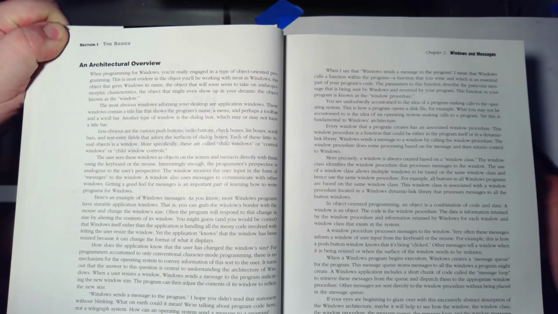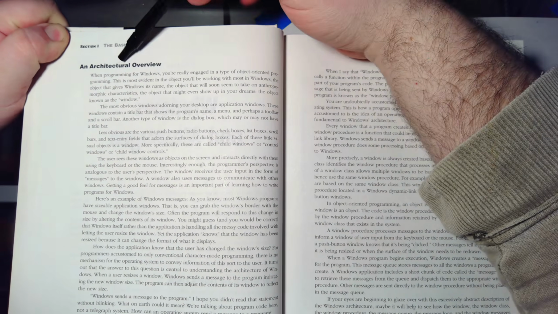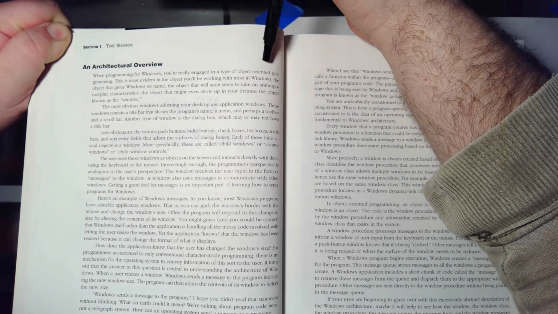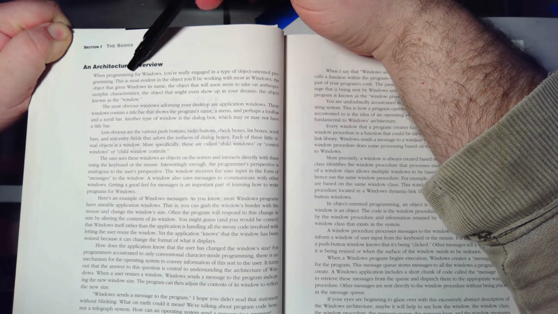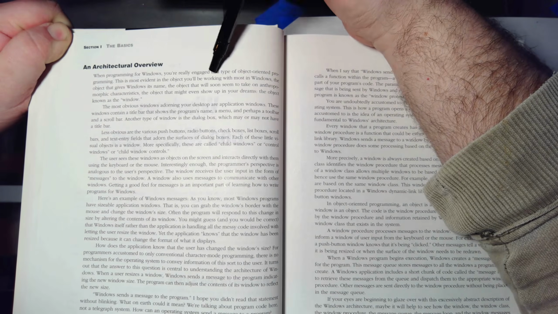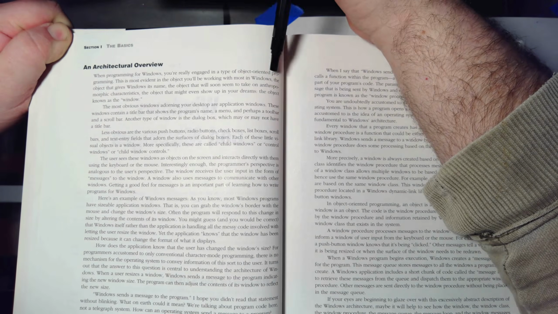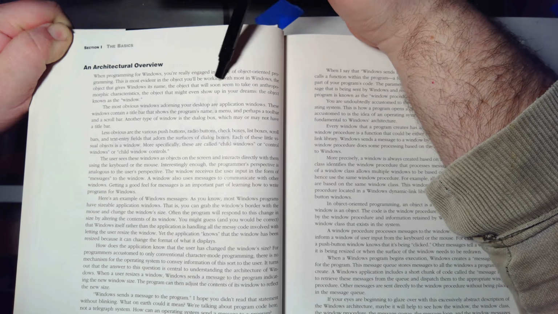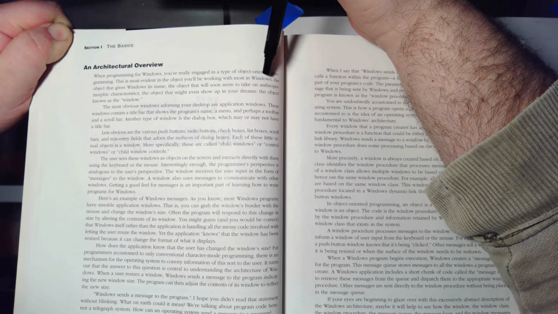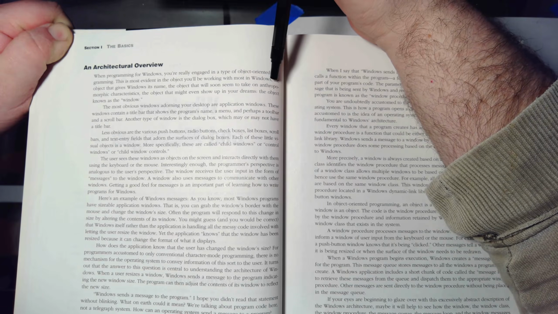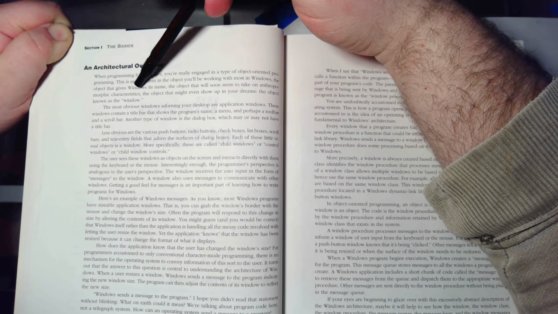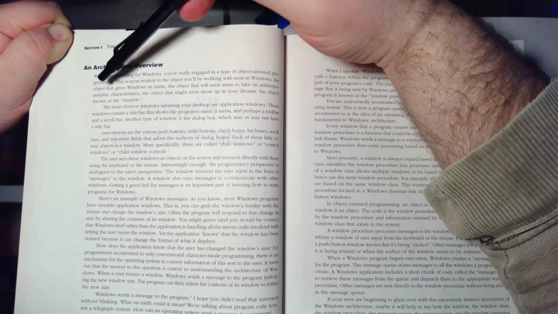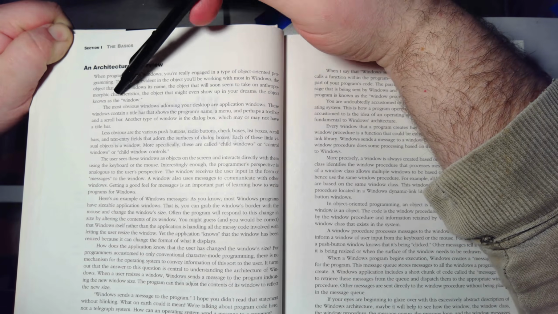An architectural overview. When programming for Windows, you're really engaged in a type of object-oriented programming. This is most evident in the object you'll be working with most in Windows. The object that gives Windows its name. The object that will soon seem to take on anthropomorphic characteristics. The object that might even show up in your dreams. The object known as the window.